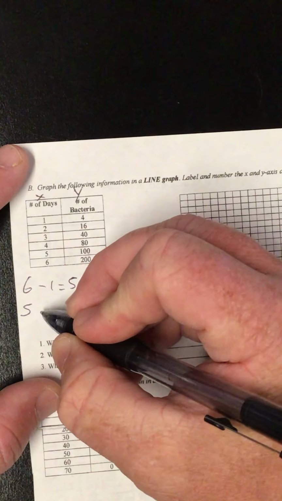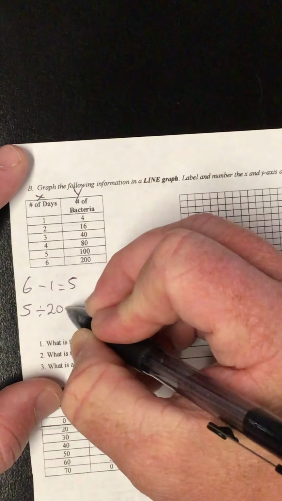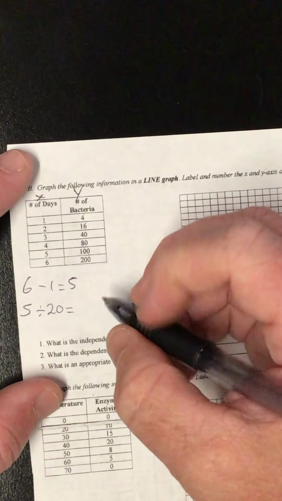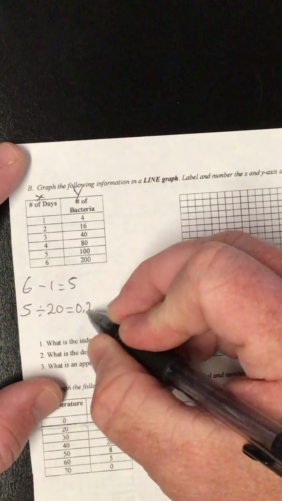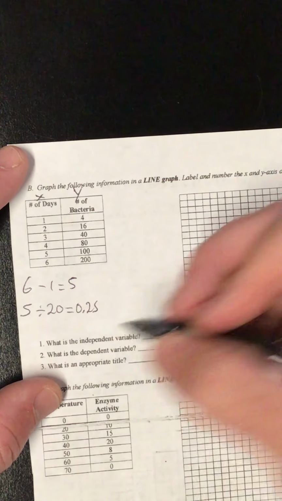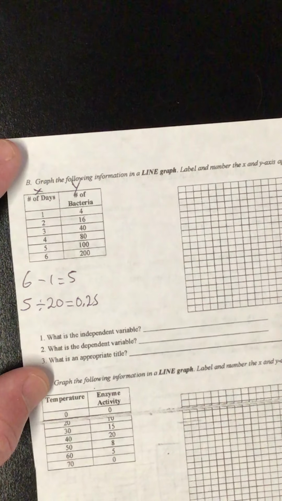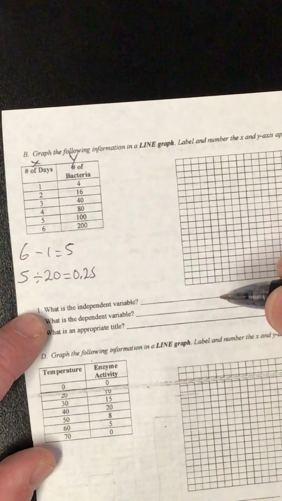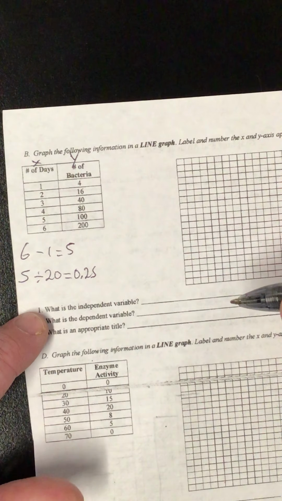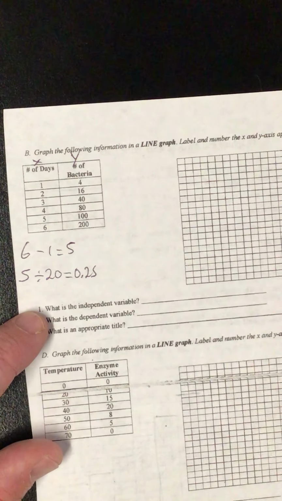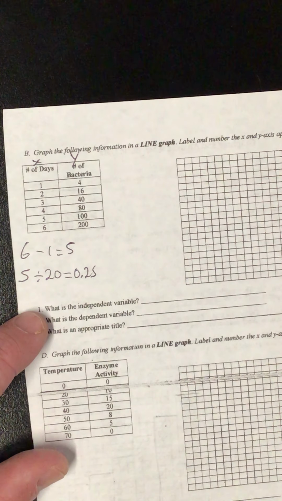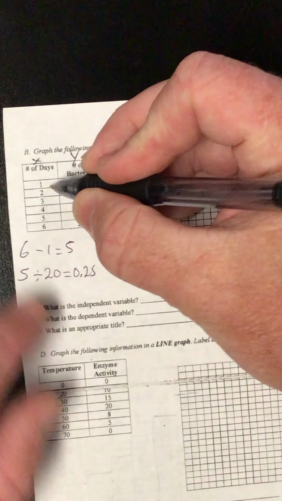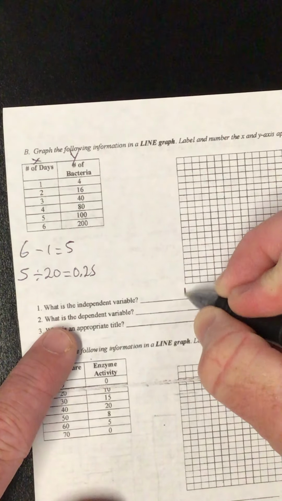Same number of 20 boxes, so 5 divided by 20 equals, do we know? 0.25, the same thing as 1/4. So that tells us each box on our x-axis, each line, is going to be 1/4. But again, we don't need to label every single one. We can skip. How are we going to do that? Our starting point is 1 on this one. We're going to start at 1.